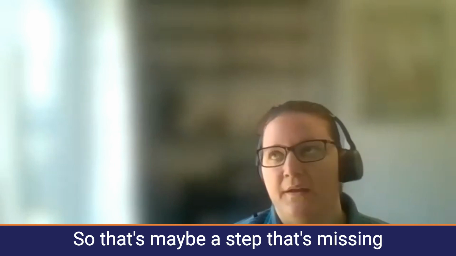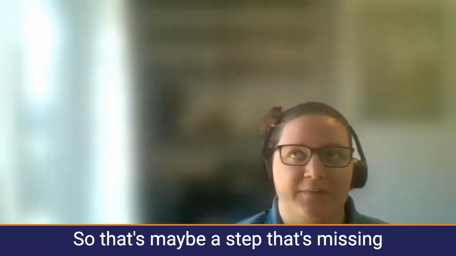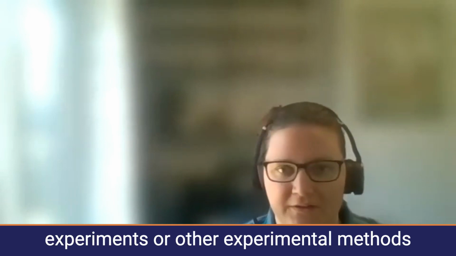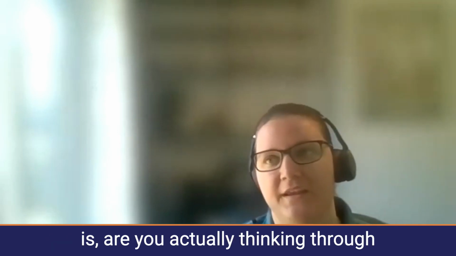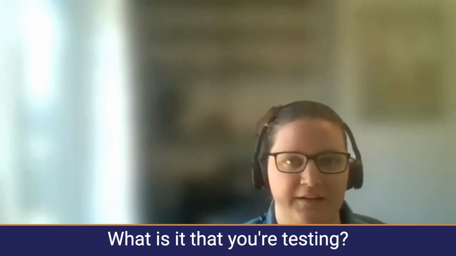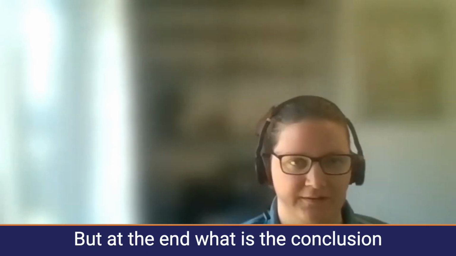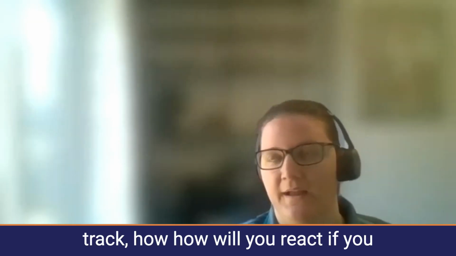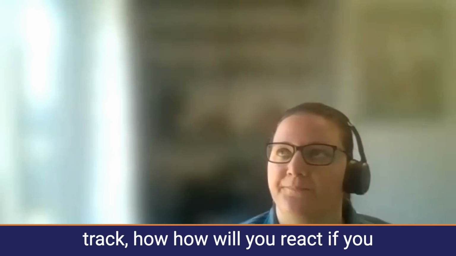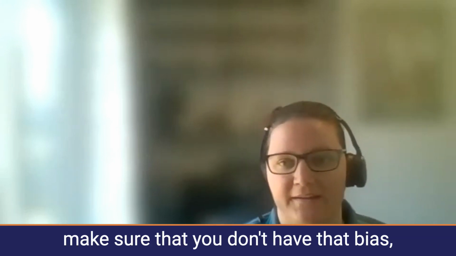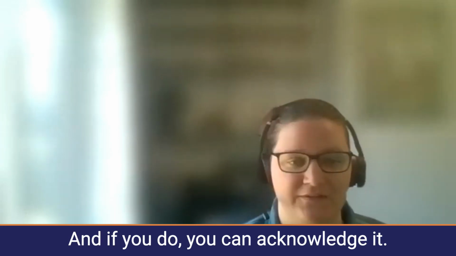So that's maybe a step that's missing that we can think of applying to other experiments or other experimental methods. Are you actually thinking through not only what are you hypothesizing, what is it that you're testing, but at the end, what is the conclusion that you're looking to make, and if you're on the right track, how will you react if you see something different? You have to make sure that you don't have that bias. Hopefully you don't have that bias up front. And if you do, you can acknowledge it.